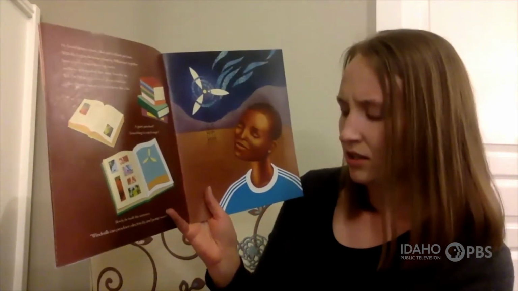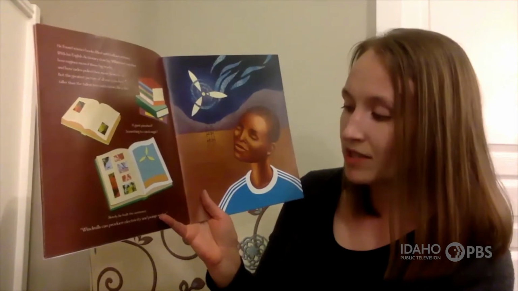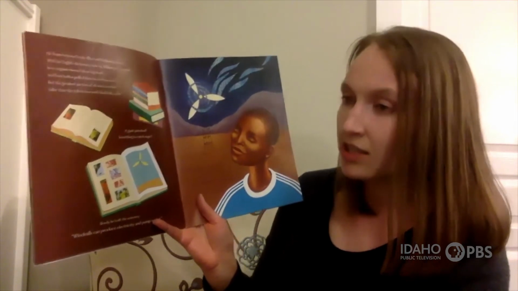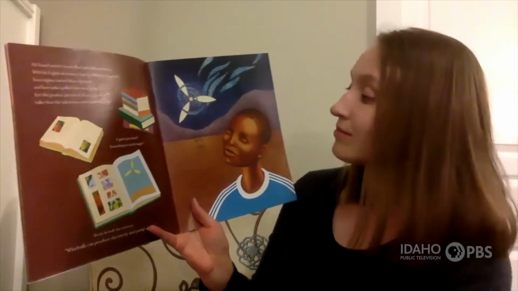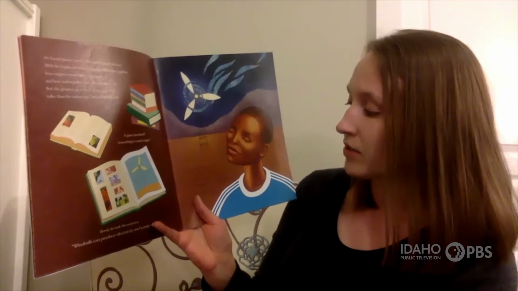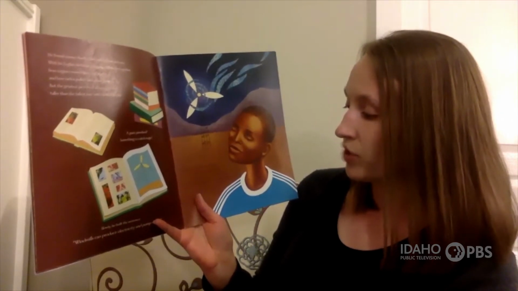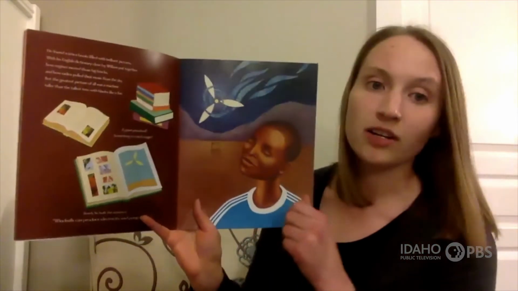A giant pinwheel? Something to catch magic? Slowly, he built the sentence: windmills can produce electricity and pump water. He closed his eyes and saw a windmill outside his home, pulling electricity from the breeze and bringing light to the dark valley.